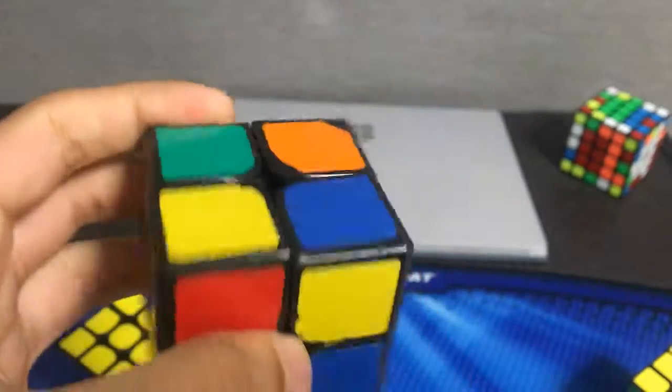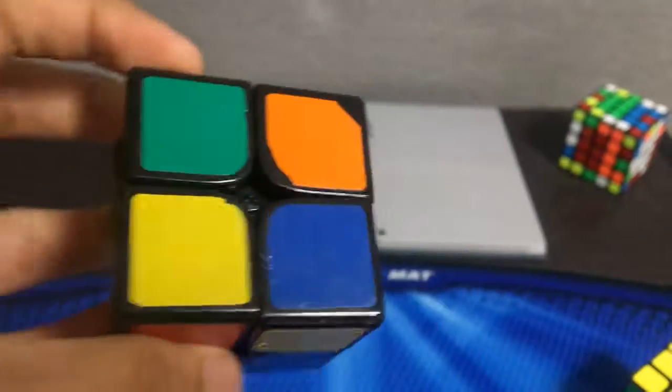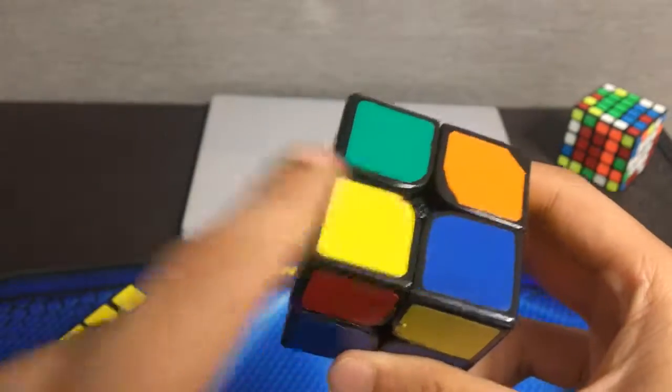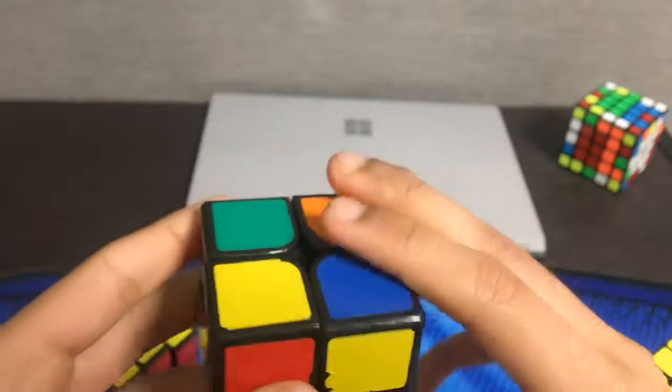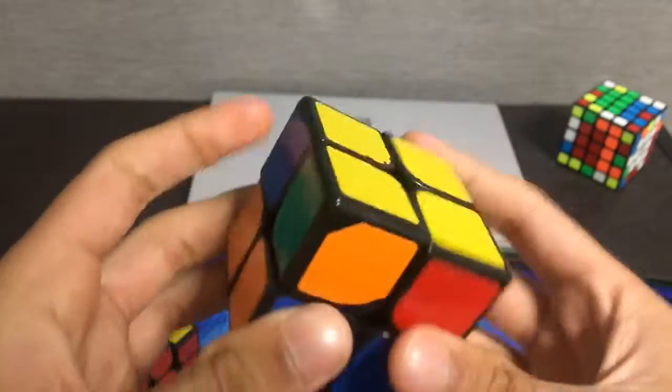The next step is the OLL. For this case, where there's only one corner, we hold it to the left and we do R U R' U R U2 R'. It's the same as the 3x3 cross.